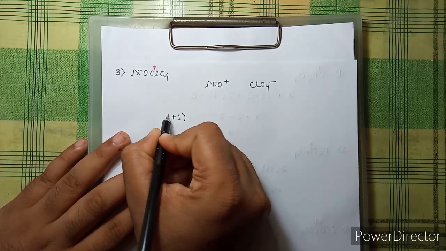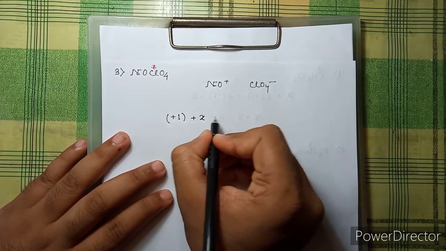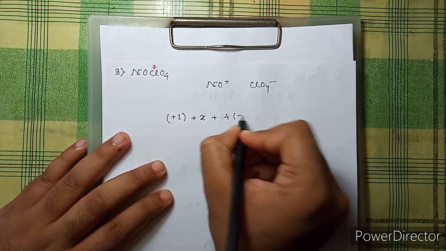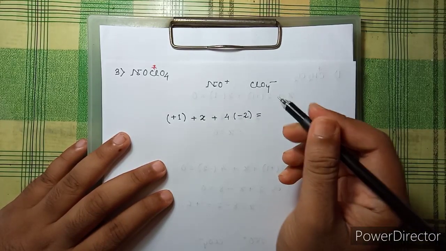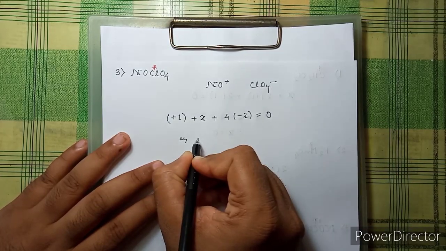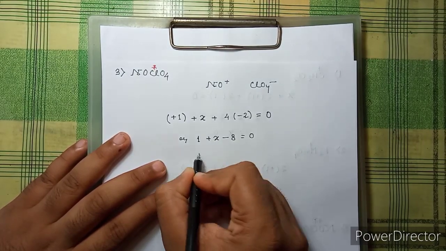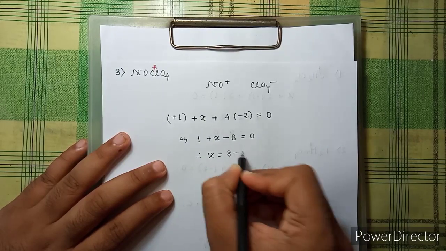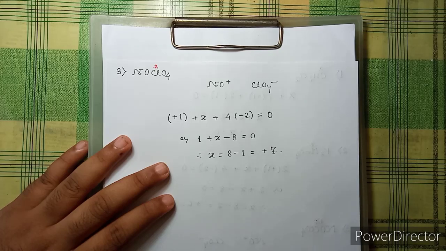Plus 1 for this nitrosonium ion plus X for the chlorine atom plus 4 into minus 2 for the 4 oxygen atoms, and we know that the overall oxidation number of this compound is 0, or 1 plus X minus 8 equals 0. Therefore X equals 8 minus 1 equals plus 7. So in this compound the oxidation number of chlorine is plus 7.